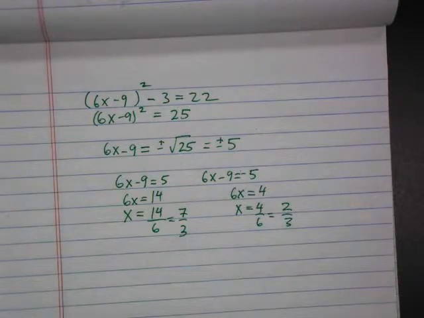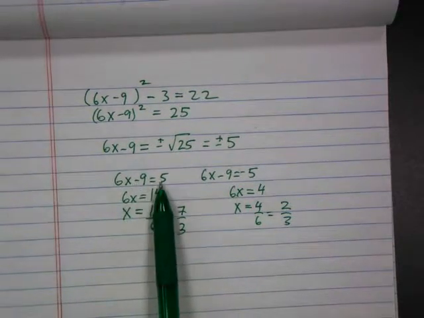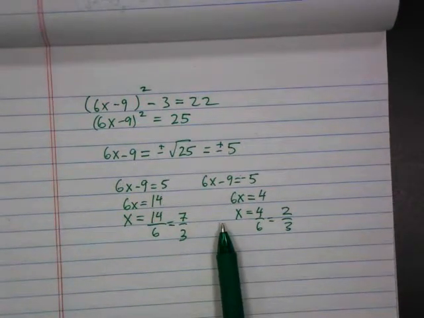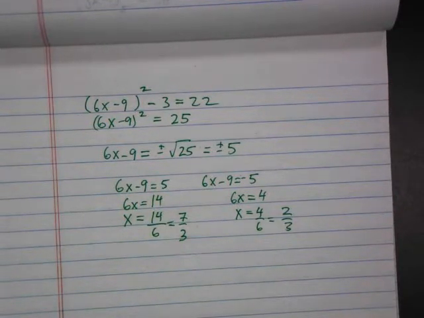Will they always be different? Yes, they will almost always be different. And that's the mistake people make. People like to solve the one with the positive 5 and write 7/3, and then they'll write negative 7/3 as the other answer. But it doesn't work that way. Questions?